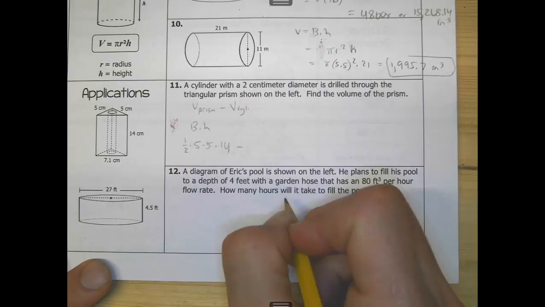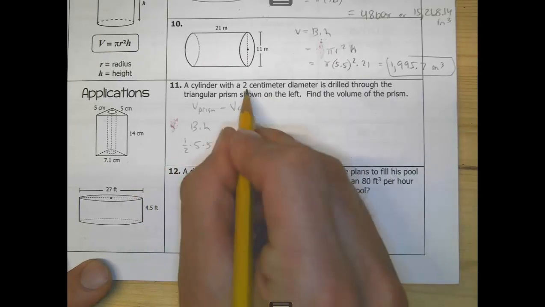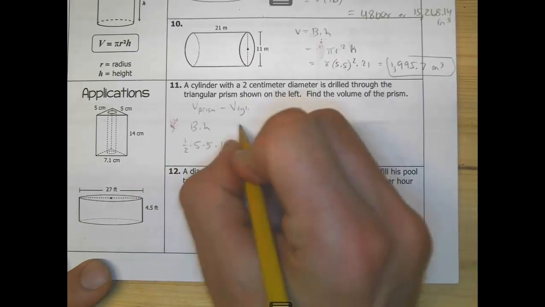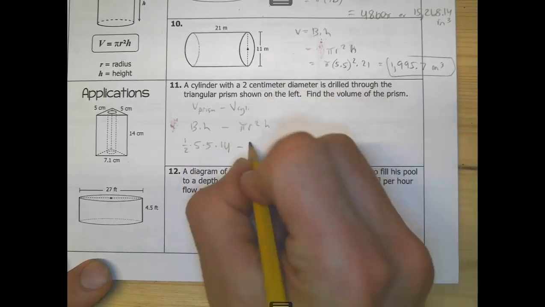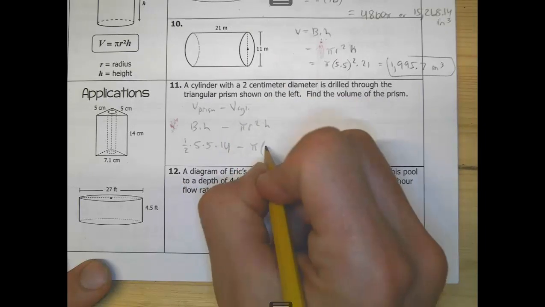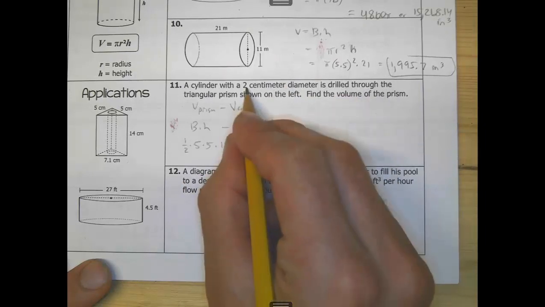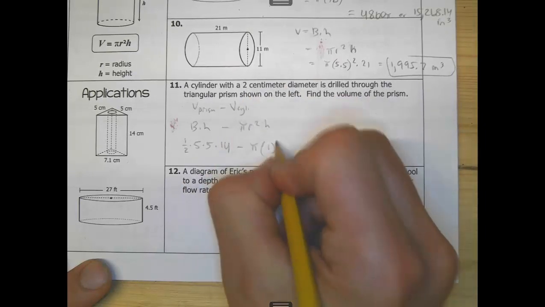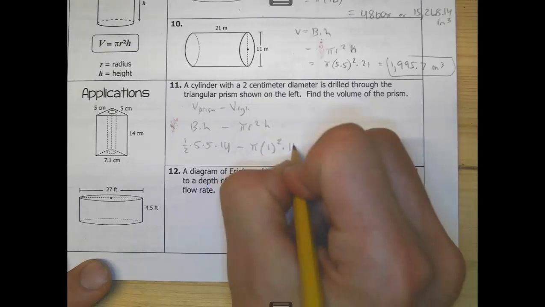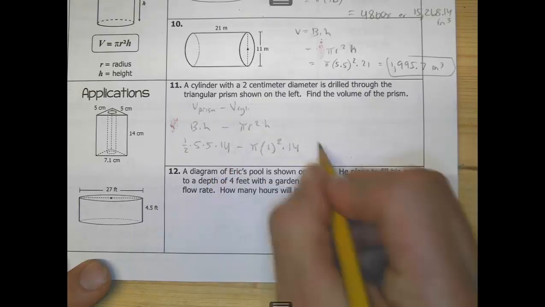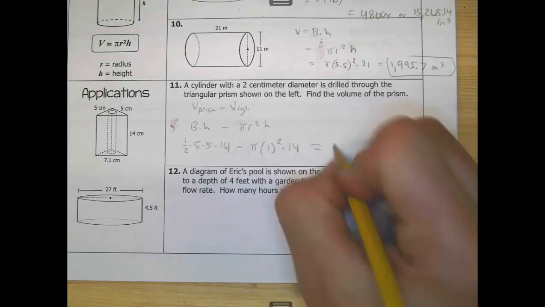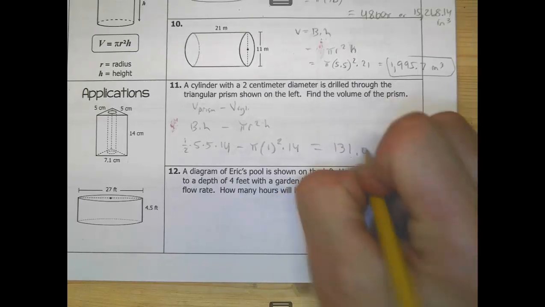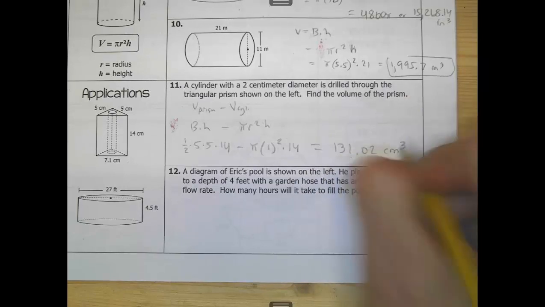And we need to subtract the volume of the cylinder. This thing has a 2 centimeter diameter. The volume of a cylinder is pi r squared times the height. So it's pi, and the radius then is going to be 1 centimeter. And the height of the cylinder is 14. Alright, so hopefully that's pretty straightforward. That gives us 131.02 cubic centimeters.